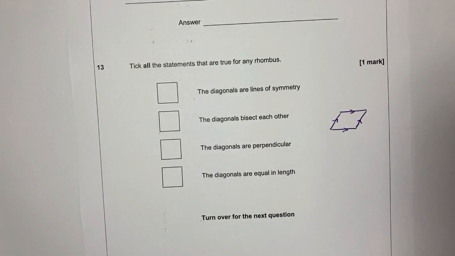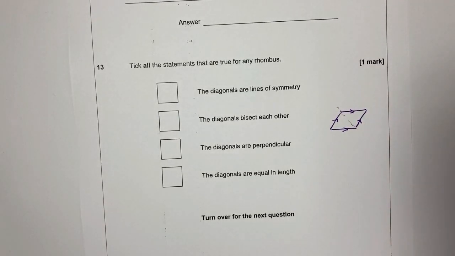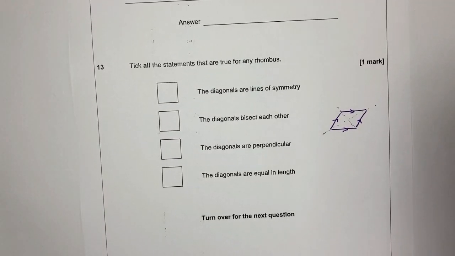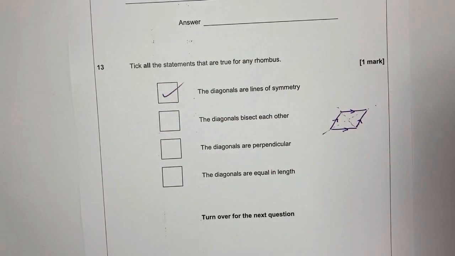Okay, so the diagonals are lines of symmetry. In other words, although I've not drawn it particularly well, if I put a line through there and folded it in two, both sides would be the same. And again, if I put a line through there and fold it in two, both sides would be the same. So the diagonals are lines of symmetry.